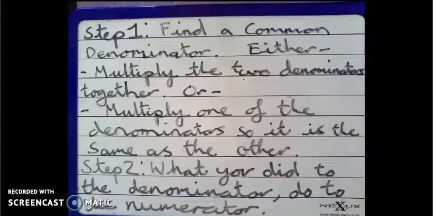Step 1. Find a common denominator. You can do this either by multiplying the two denominators together or multiplying one of the denominators by something so that it is the same as the other denominator. Step 2, whatever you do to a denominator, you must also do the same to its numerator.